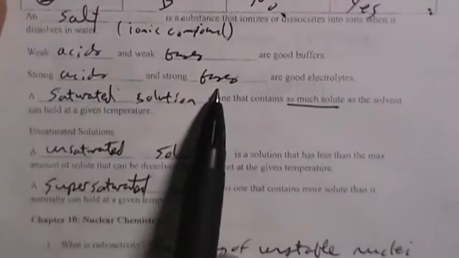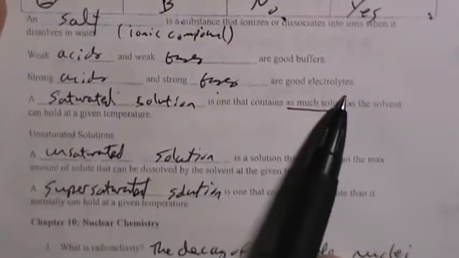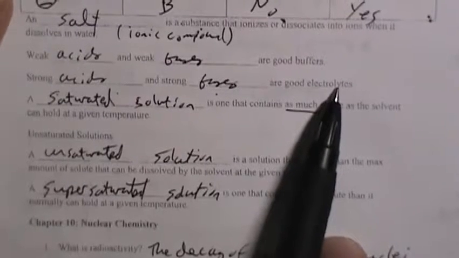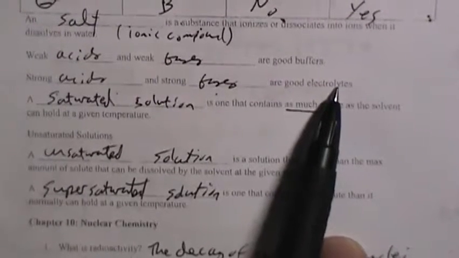Strong acids and strong bases are good electrolytes, meaning they fall apart completely when they're dissolved, like hydrochloric acid, sulfuric acid. A weak acid is like vinegar, which is acetic acid. Maybe 20% of the stuff will dissociate. The other 80 to 90% of it will remain as the original molecule without donating its proton.